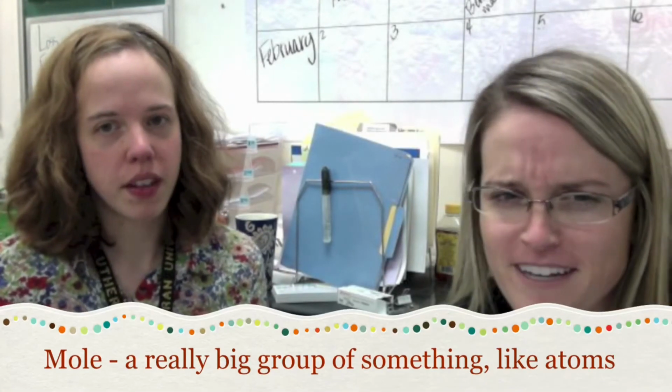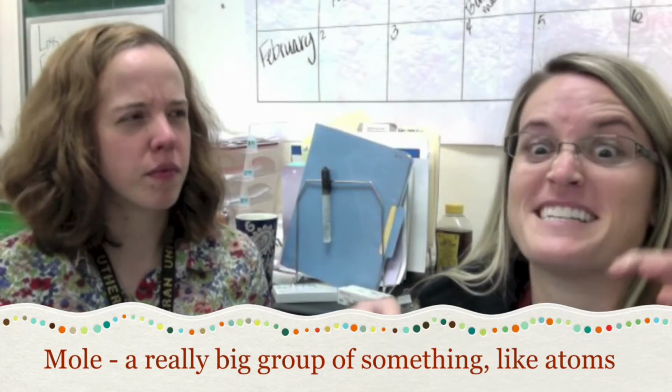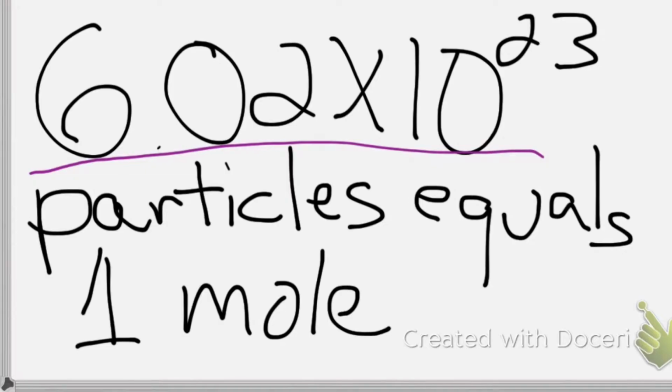It's going to be a mole of atoms. A mole of atoms? I've heard of a mole before. You mean like the rodent? Yeah, but this is a very different kind of mole. If we're talking about a mole as the name for a group of a certain number, a group that contains a mole of particles contains 6.02 times 10 to the 23rd of that particle.